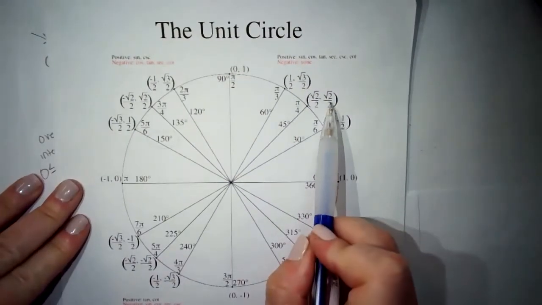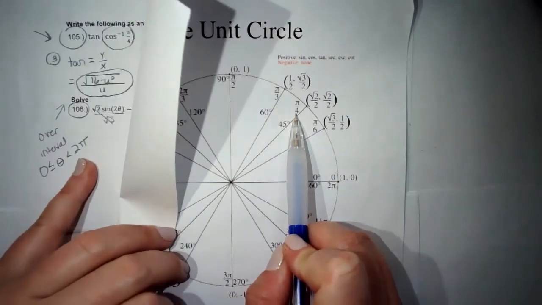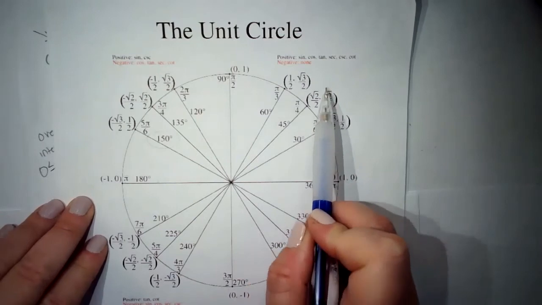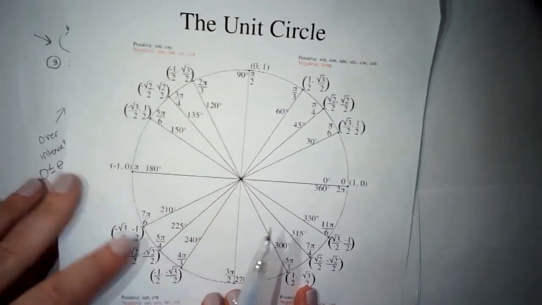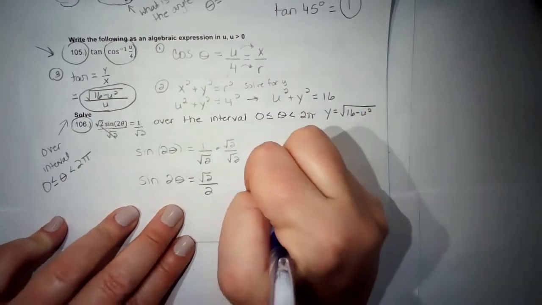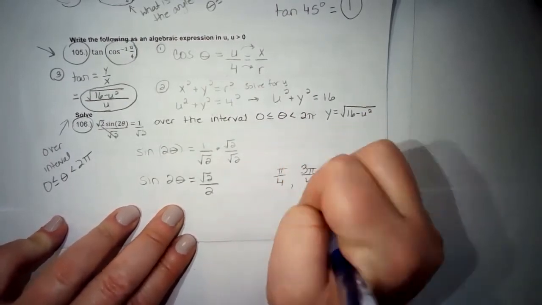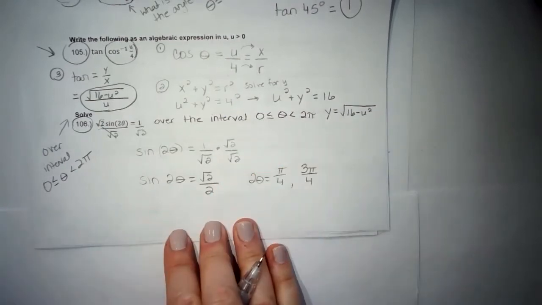All right, so it's a positive root of 2 over 2 at pi over 4, and we know this is radians because that's the interval they give us. It's also a positive root of 2 over 2 at 3 pi over 4. Everybody agree with that? Okay, so we know it's going to be pi over 4, and we know it's going to be 3 pi over 4. That's what our 2 theta is going to be.